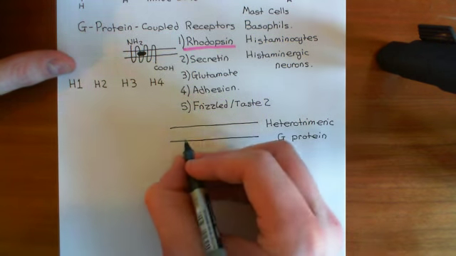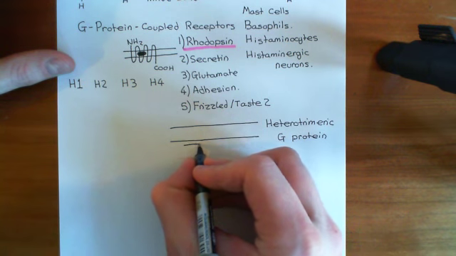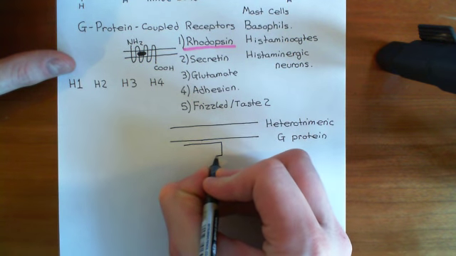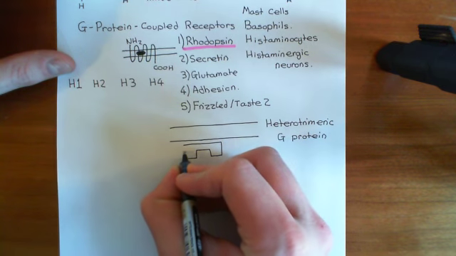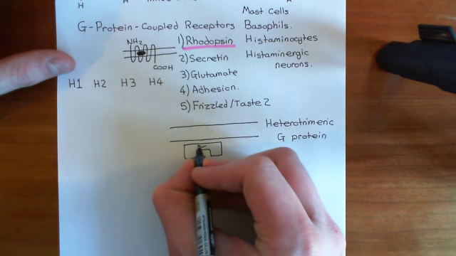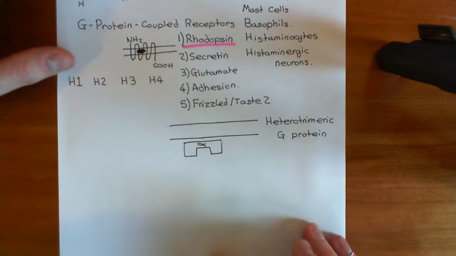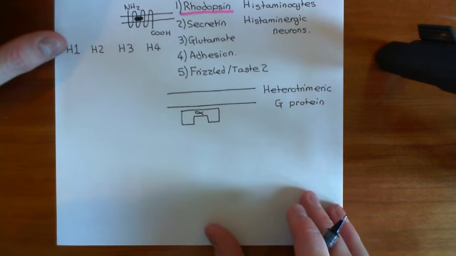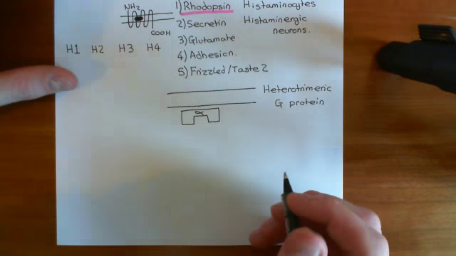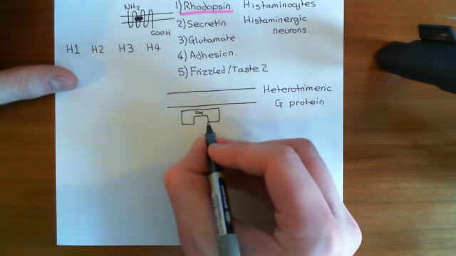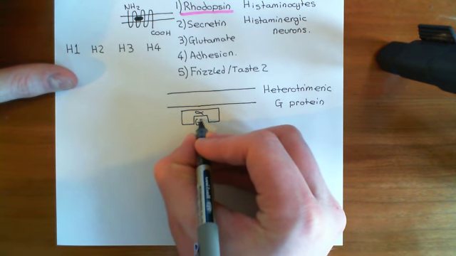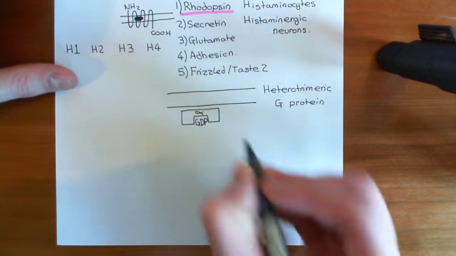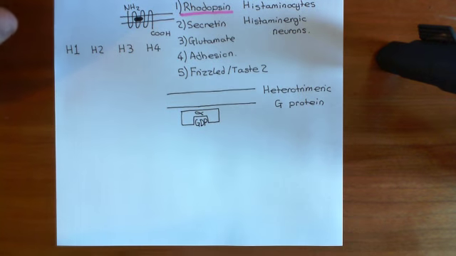Heterotrimeric G proteins are made up of an alpha subunit, which I'll draw here. This will represent our alpha subunit. The alpha subunit can either have guanosine diphosphate, GDP, bound to it, or guanosine triphosphate bound to it. When it has GDP bound to it, then it's in the off state. And this goes for all G proteins.